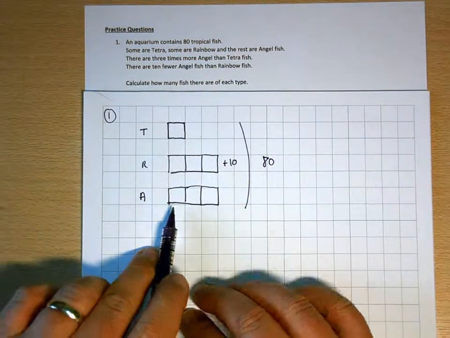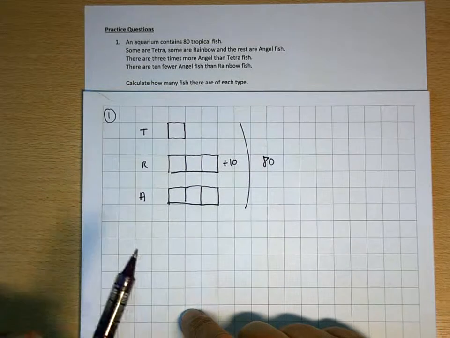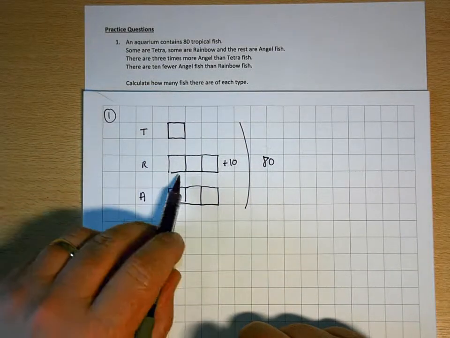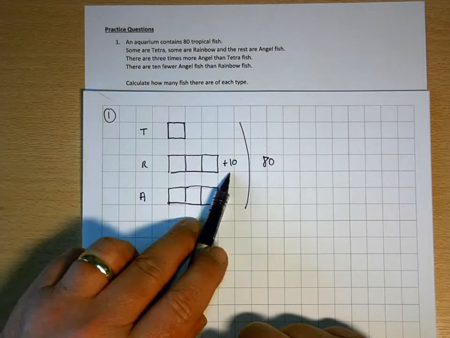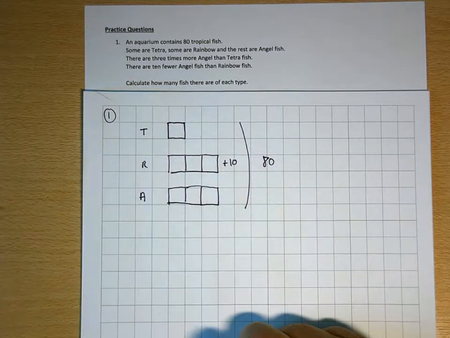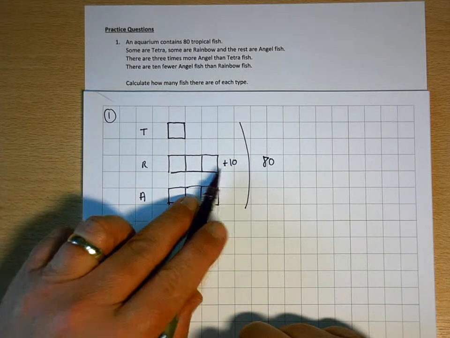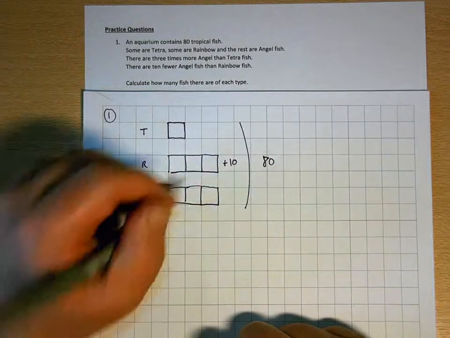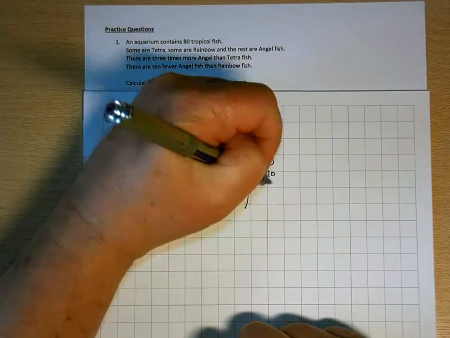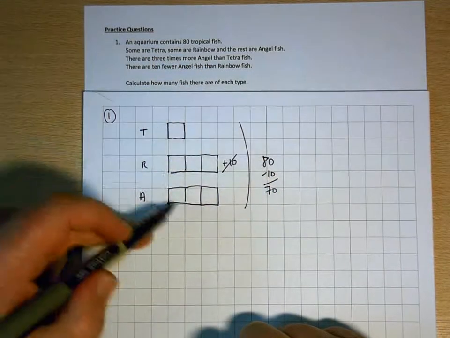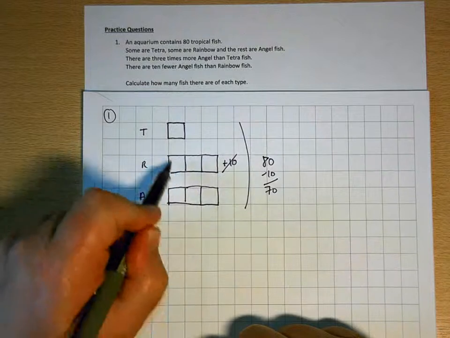So the way the bar model works is, what I want to work out is what one square represents. And in order to do that, I need to get rid of this add 10 bit first of all, so I'm just dealing with the squares. So I have to take 10 off the total. So I know that the total number of blocks I've got there come to 70. I've got 7 blocks.